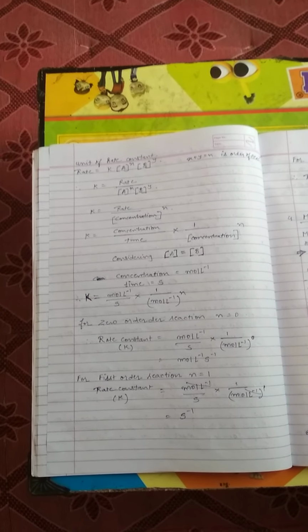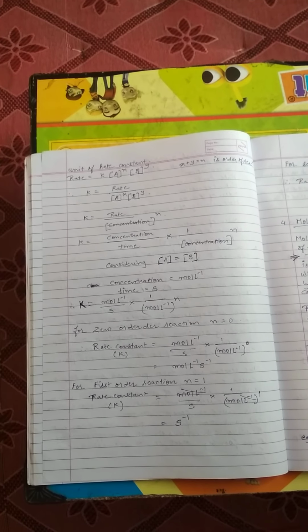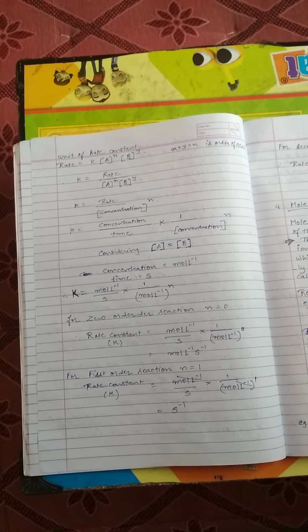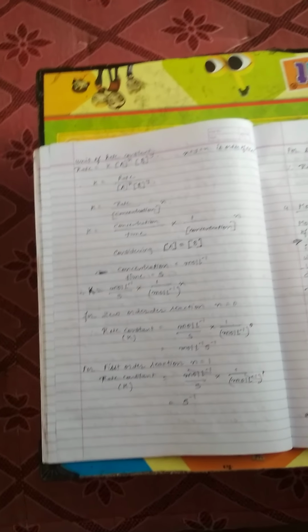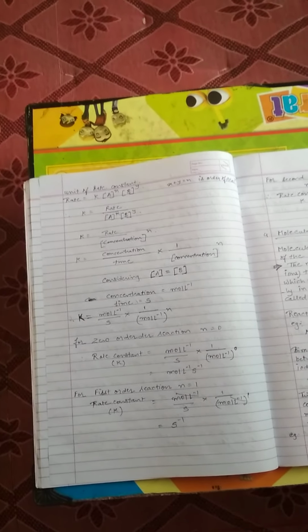We know it very well that it is mole per liter, and the unit for time is seconds. Now that N becomes the order.